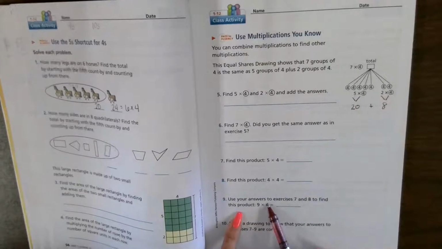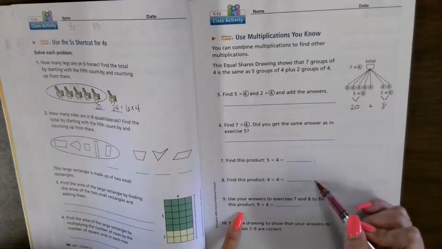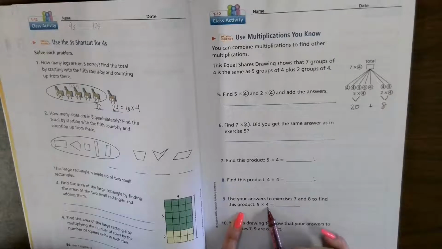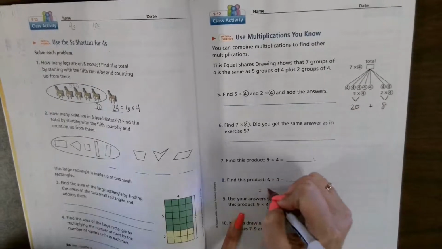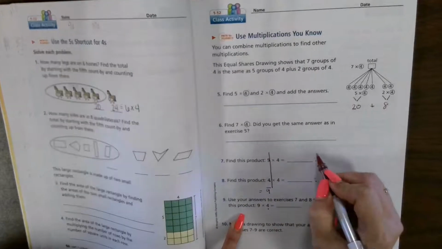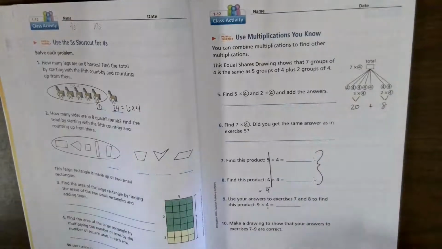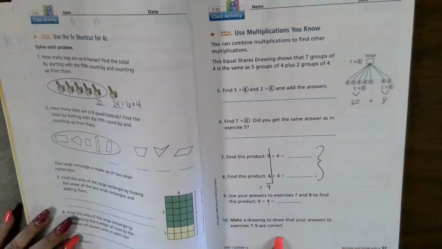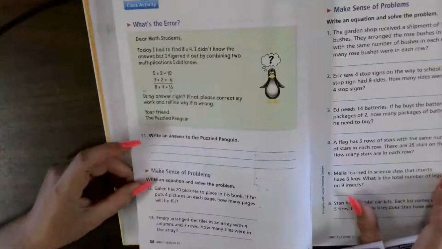And then what they want you to do is they want you to use your answers to exercises 7 and 8, these two, to find the product of 9 times 4, okay? Because 5 plus 4 equals 9, right? When you add those together. So whatever your products are here, when you add them together, they should give you the product of 9 times 4. All right, and then it says make a drawing. So you want to look at this drawing, your equal shares drawing, okay? And you want to make it look like that.